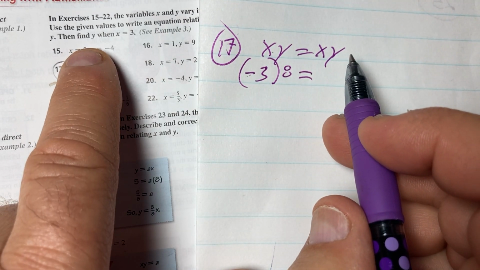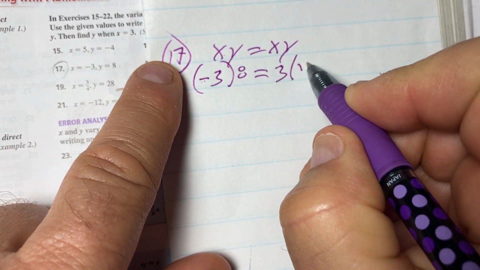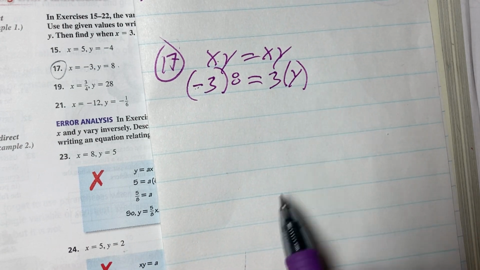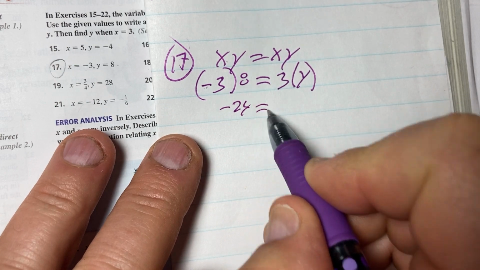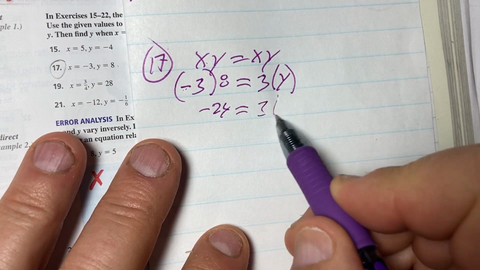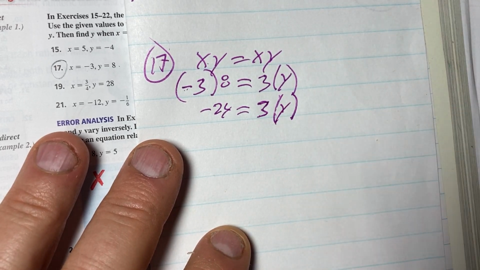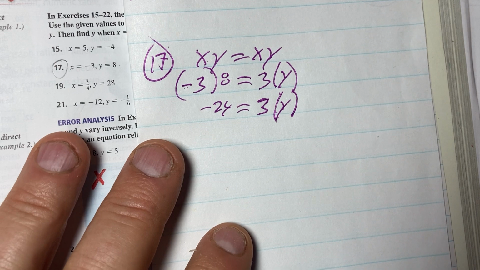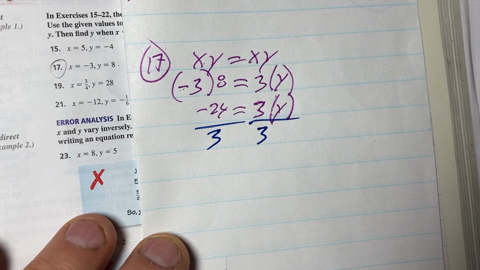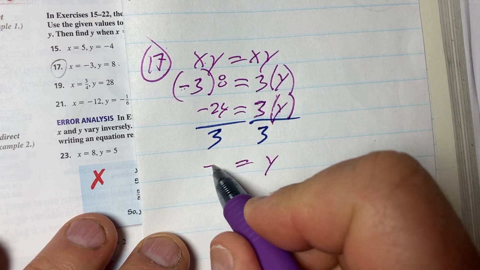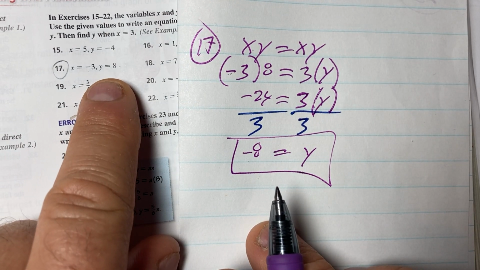Okay. Find y when x is +3. What does y have to be? So that's how you set it up, and you have to solve for y. So that's a -24. Some people could do this in their head already: 3 times what is going to be -24? This is the way you do it algebraically. y equals -8. There's no units here, it's just numbers. So it's just -8.